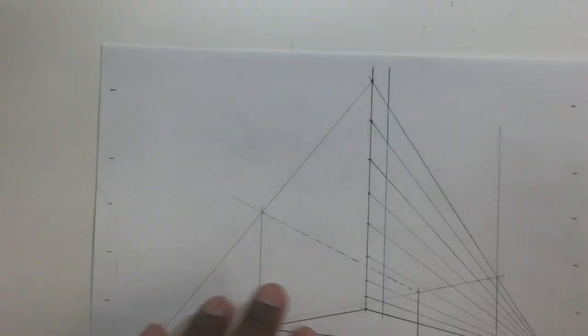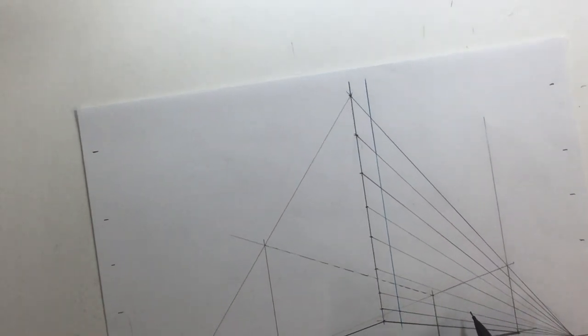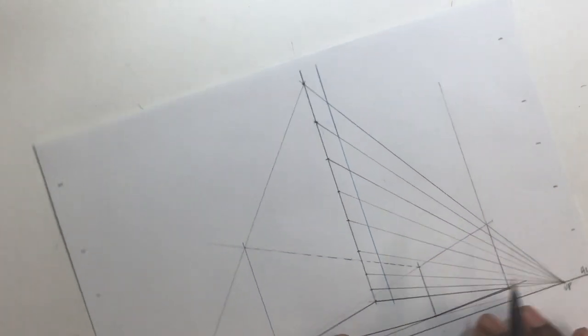There we go. So that there is no confusion whatsoever. And I'm not worried about this at all. So, all right, let's continue.